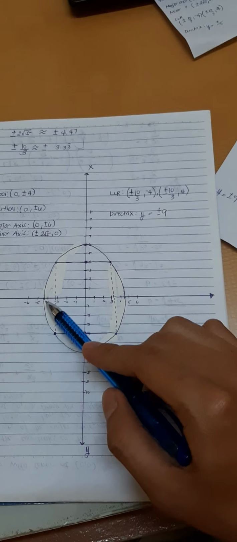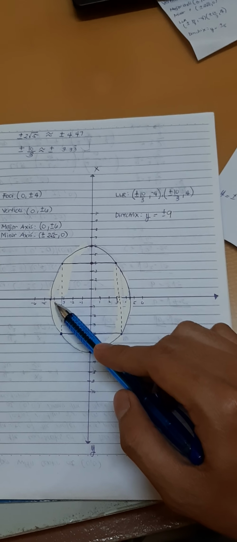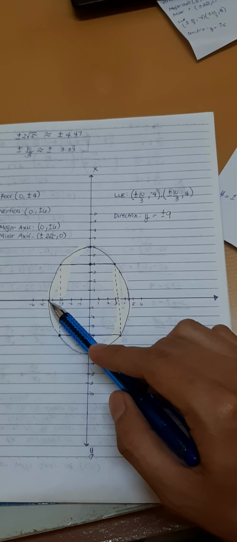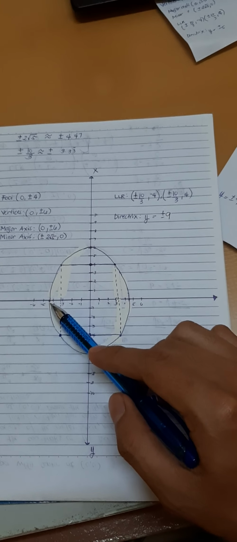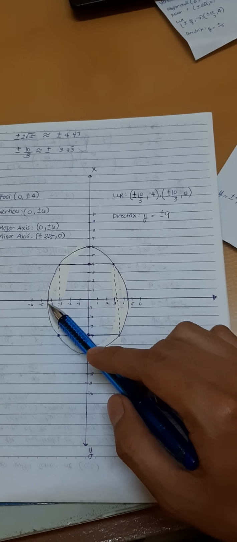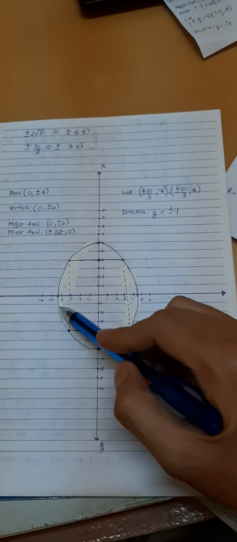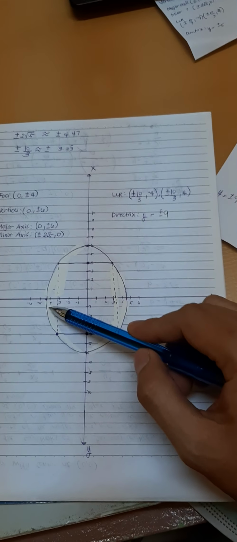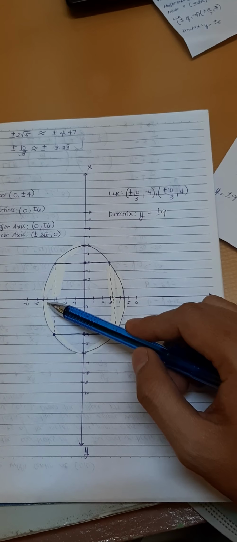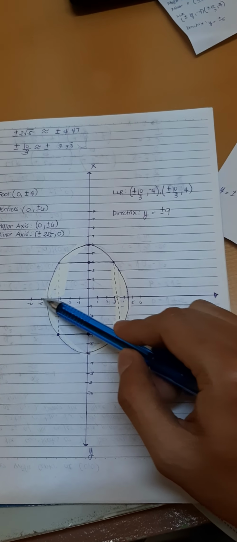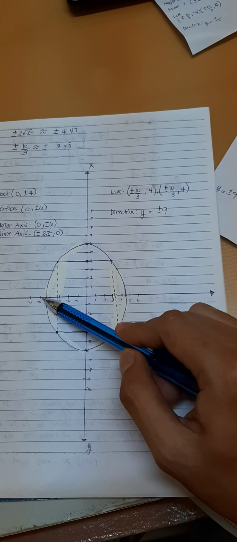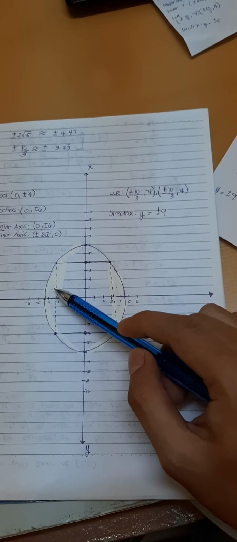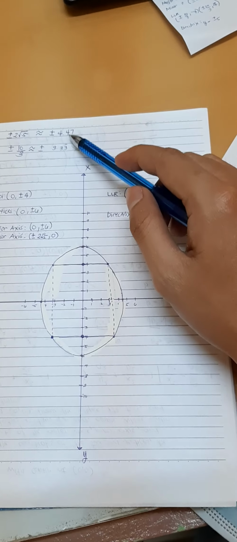Take note, in estimating values and plotting points, you need to be precise, or at least realistic. In some other graphs, they plot 4.47 almost close to 5, which is not really correct. So here we should estimate it correctly.